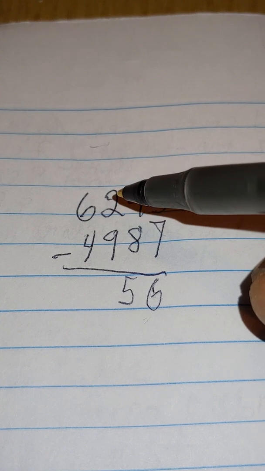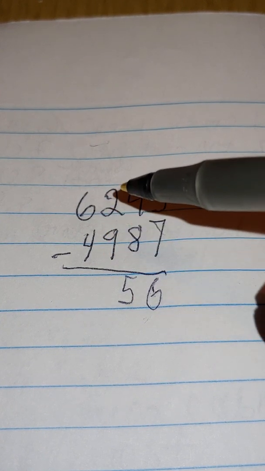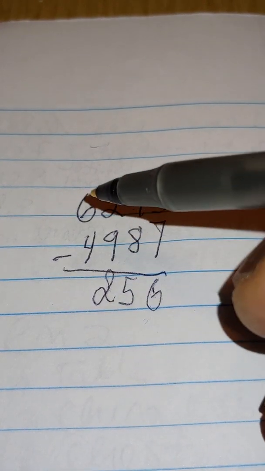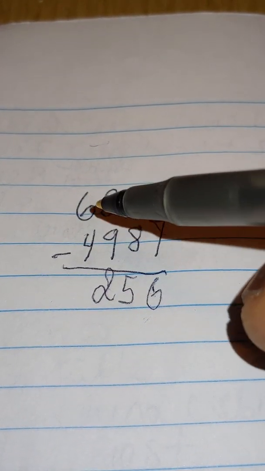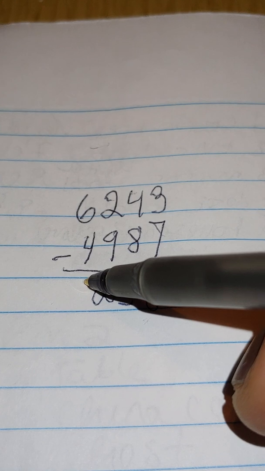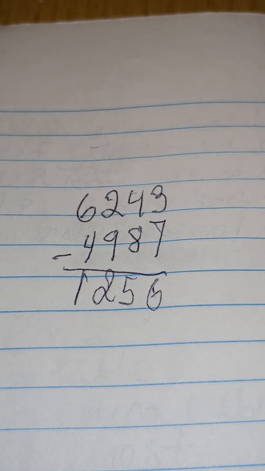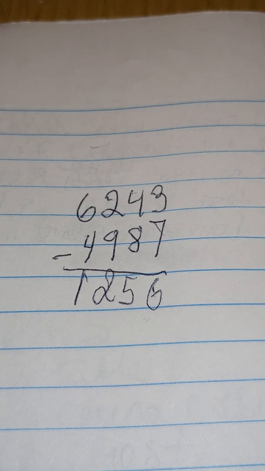This reduces by 1 to 1. So 1 and 1 is 2. We put in our 2. This brought it down to a 5. And 5 take away 4 is 1. That's the answer. Okay? So it's very easy to do.